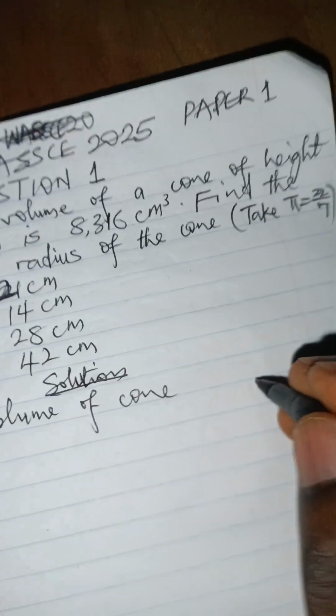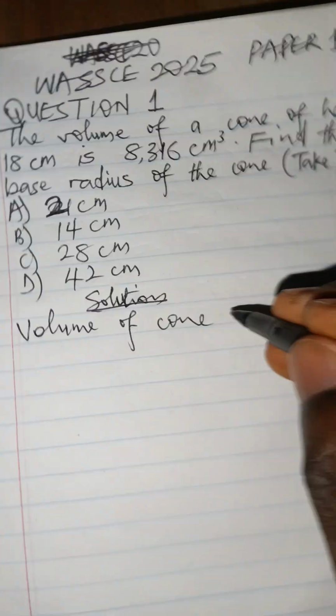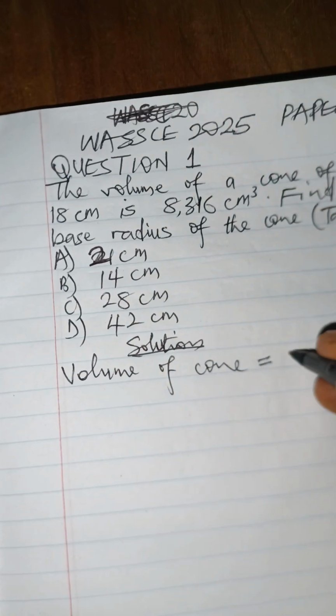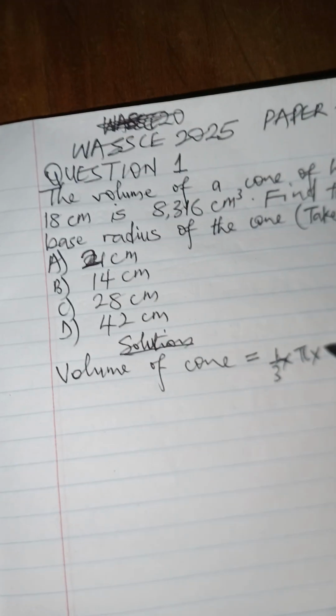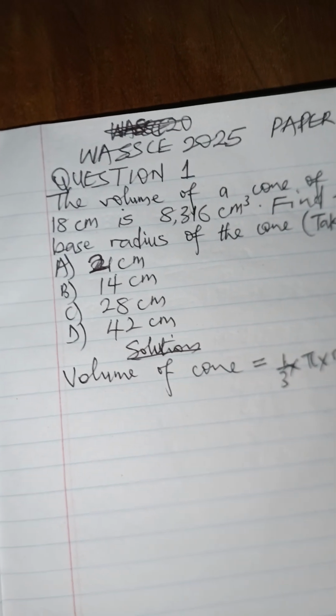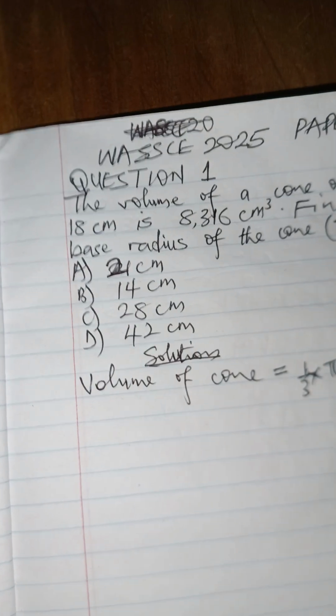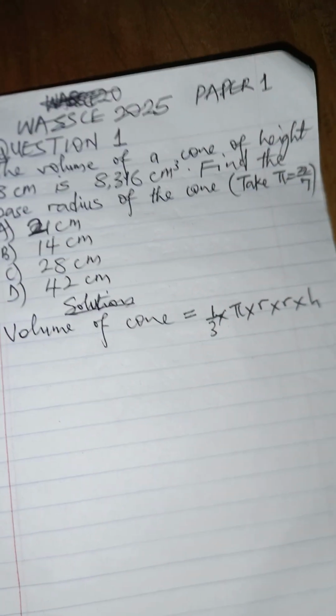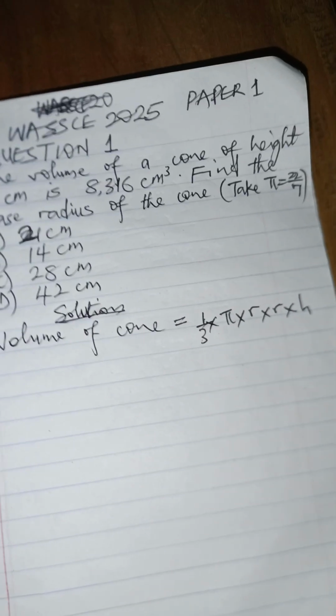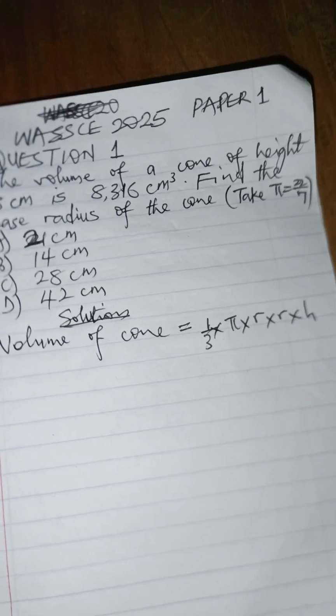Volume of cone is equal to 1/3 times pi times radius squared times height. This is the formula for calculating the volume of a cone.